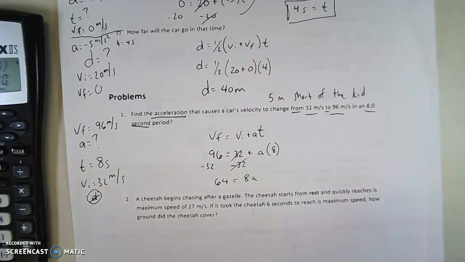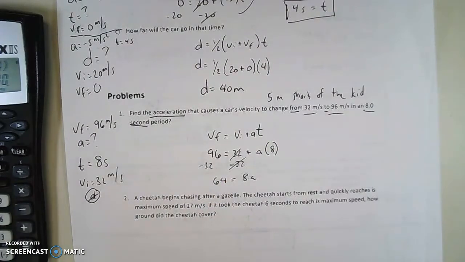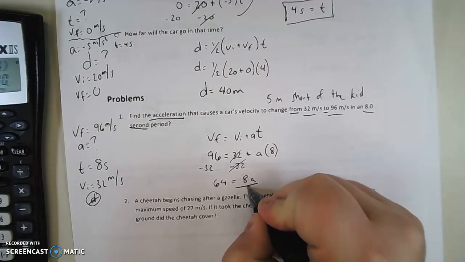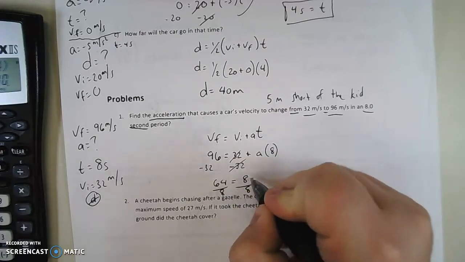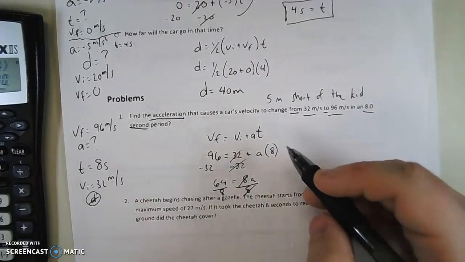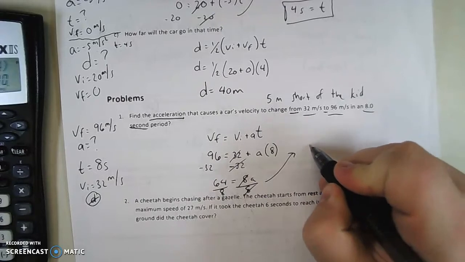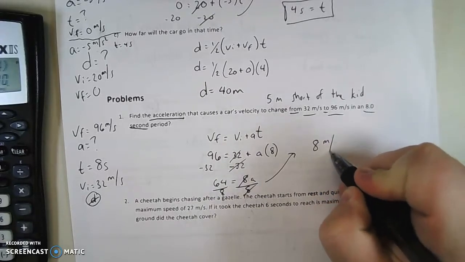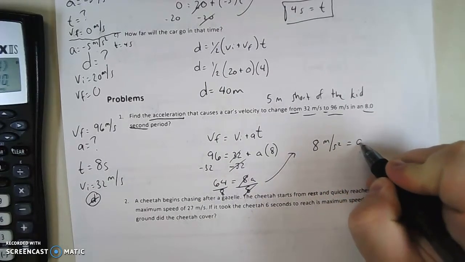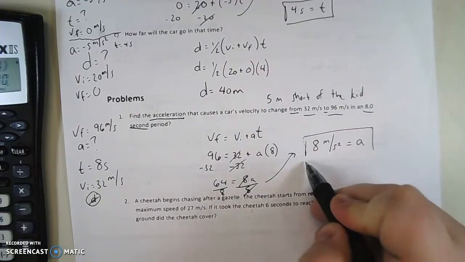To finish this one out, there is a multiplication there. So I'm going to divide both sides by 8 to get rid of it. So 64 divided by 8 is 8. And acceleration is measured in meters per second squared. So there is my final answer.